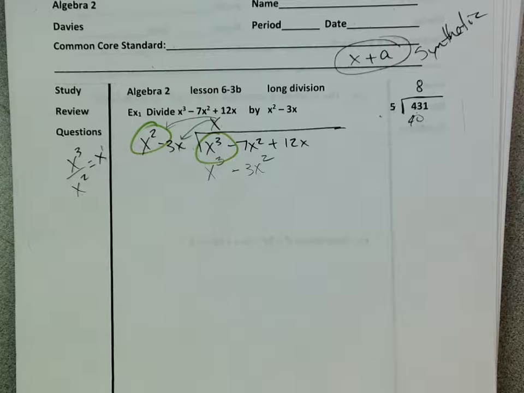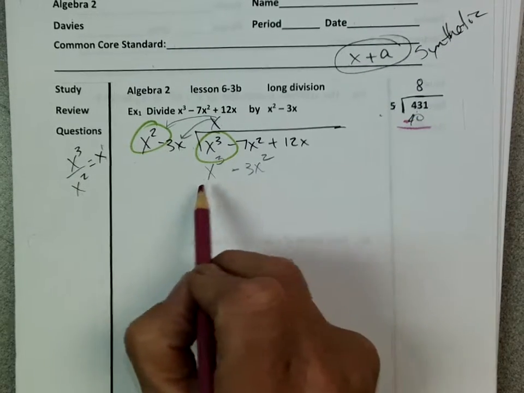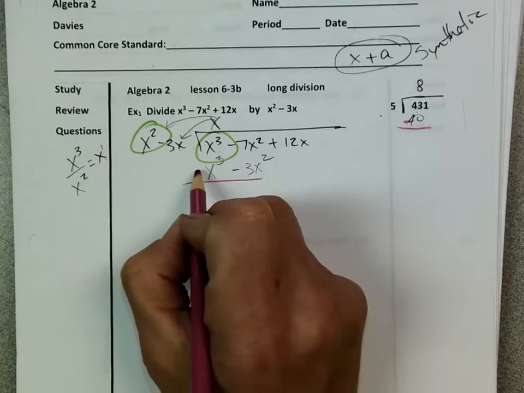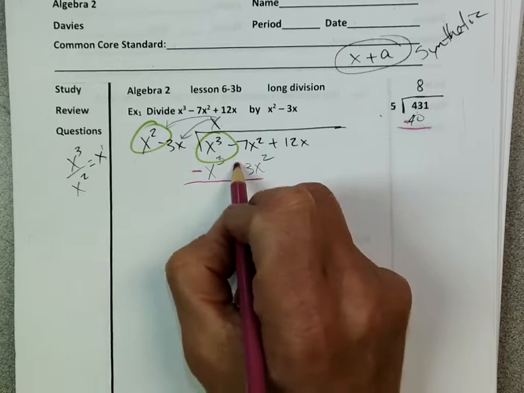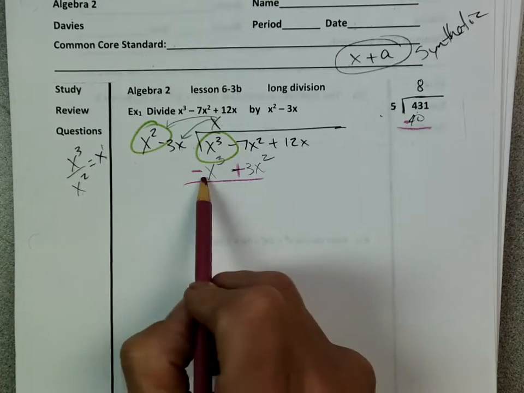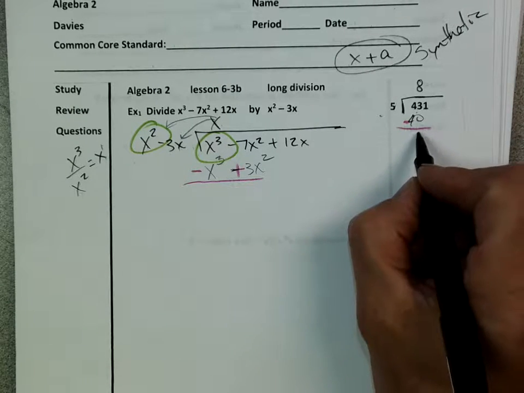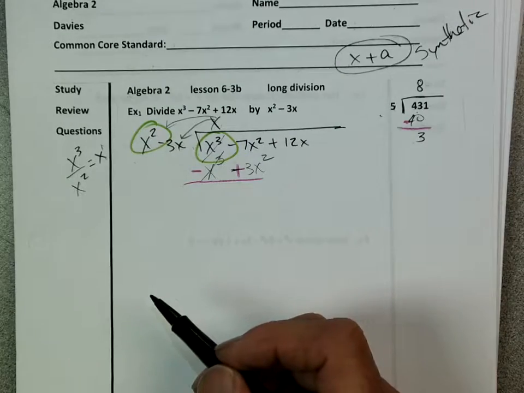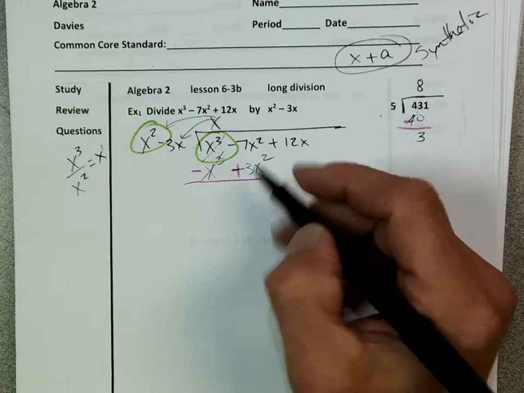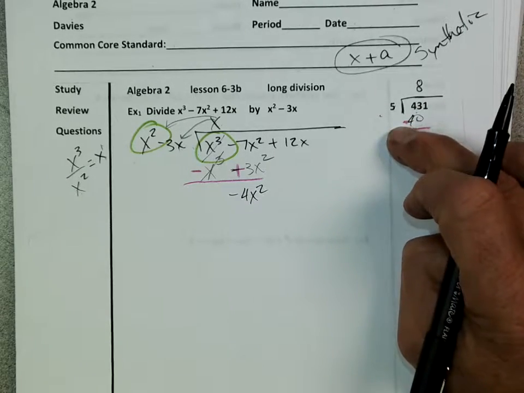So now, on this side, on the easy stuff, what we did is we subtracted, right? So we're going to subtract here also. Now we have to be careful, because I'm subtracting a negative. What happens when I subtract a negative? Add it. So I'm really going to change the signs. Down here, I went 43 minus 40, and I got a 3. I'll do the same thing here. x cubed minus x cubed is nothing. That cancels. Negative 7x squared and a positive 3x squared makes a negative 4x squared. So we really are doing exactly what we do here, but we're doing it with x's.